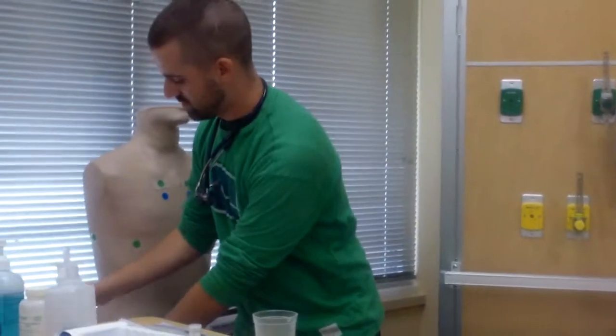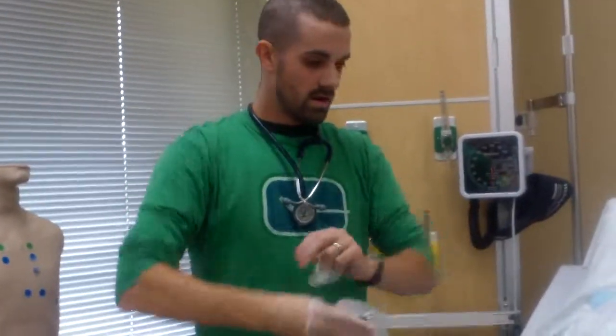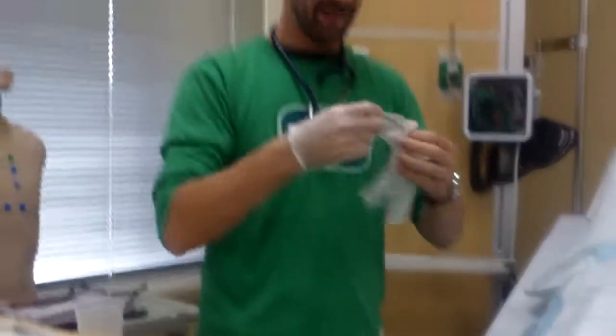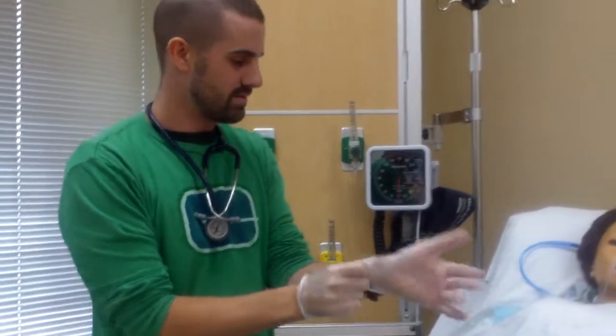So I'm just going to get on some new gloves. Okay. That's why I also provided some tissue. You can see that, tissue in the emesis basin, just in case they do decide to throw up. So I'm going to try to make this as painless as possible.